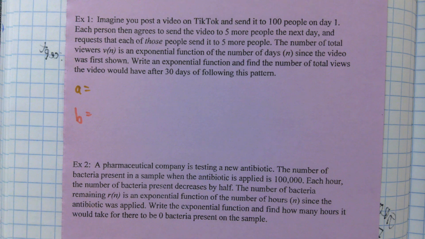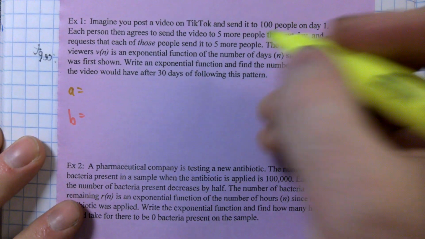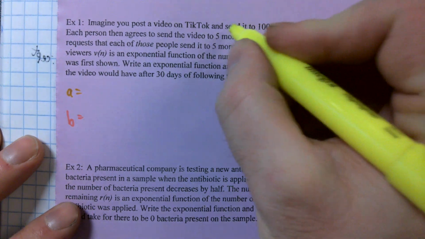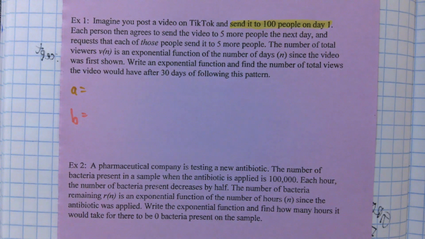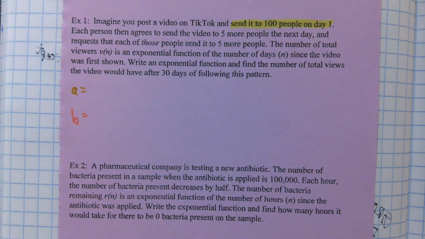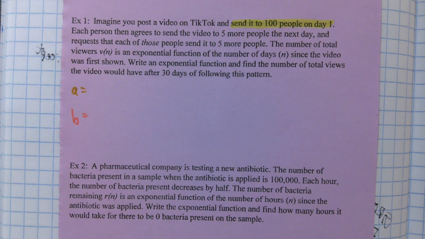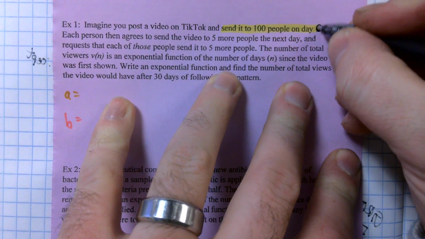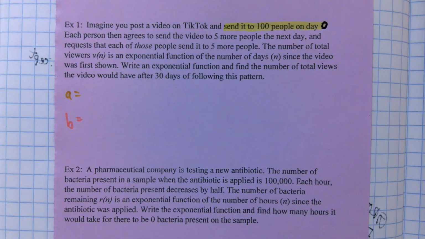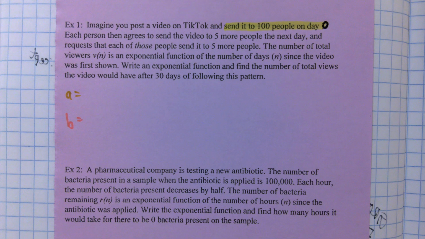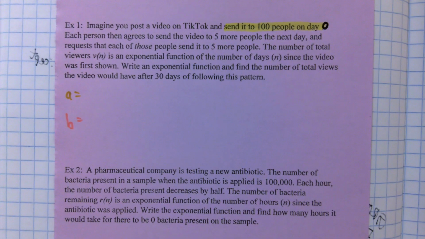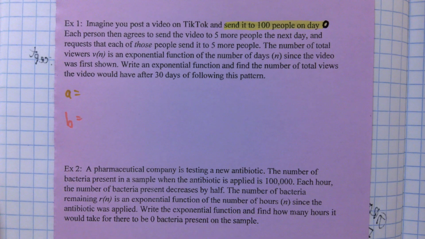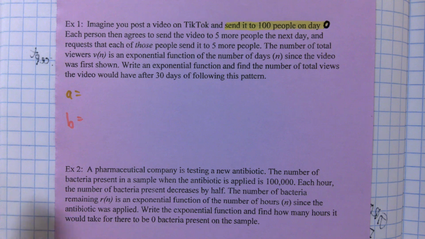So in this situation, what would my initial value be? 100. You send it to 100 people on day 1. For the sake of this problem, technically that's day 0. Let's change it to day 0. Because remember, A is when x is equal to 0. So if x or n represents the number of days, that's technically day 0. Okay? So A is equal to 100.